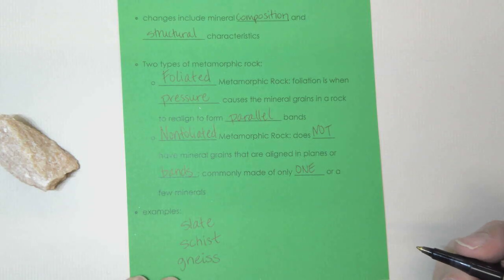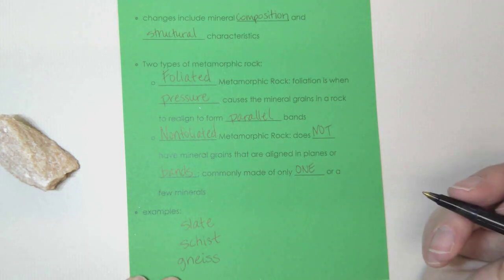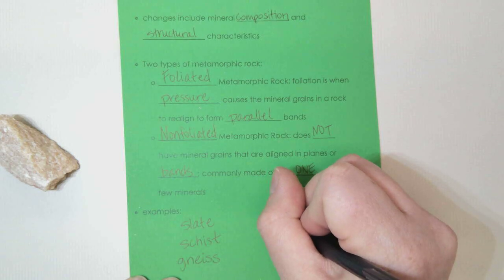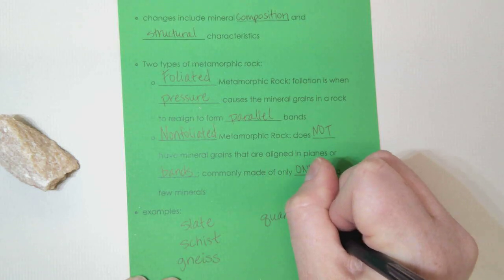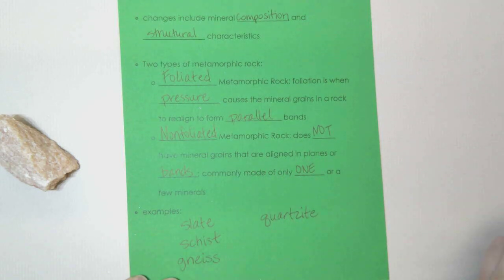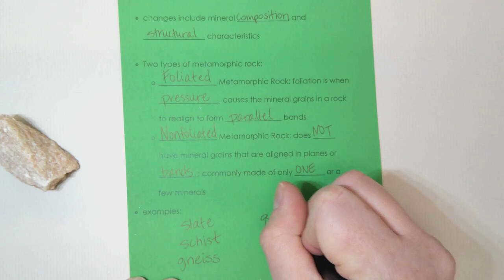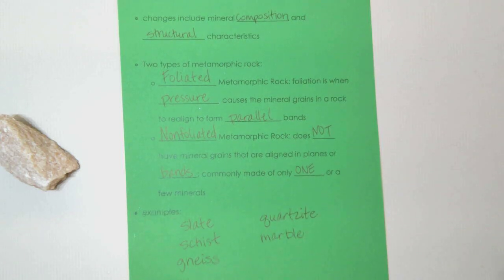I know it looks a little funny, but I promise it's nice. And then we said quartzite. So that's just like quartz with an I-T-E at the end. That's the one that comes from sandstone. And then marble is the one I just showed you that comes from limestone.